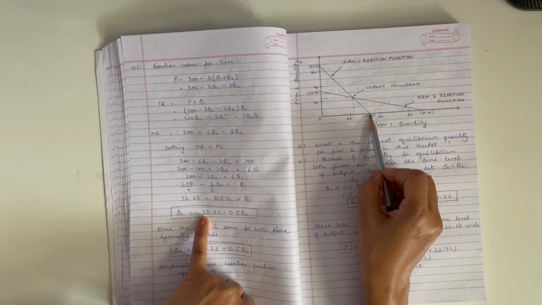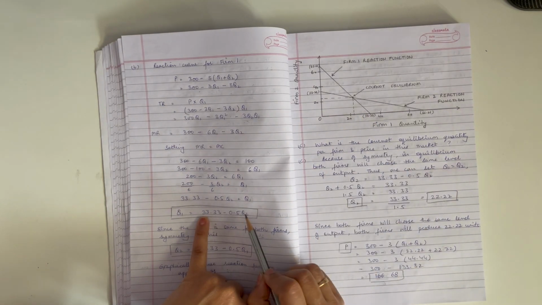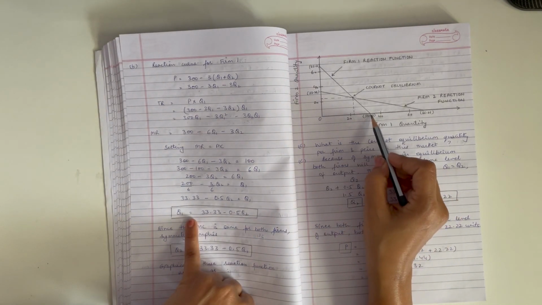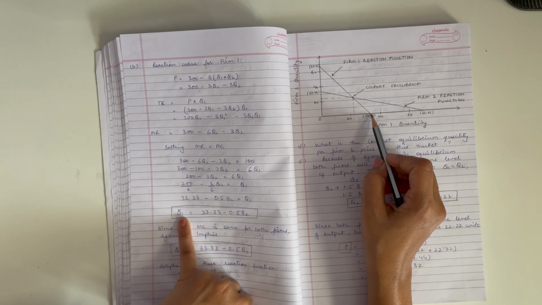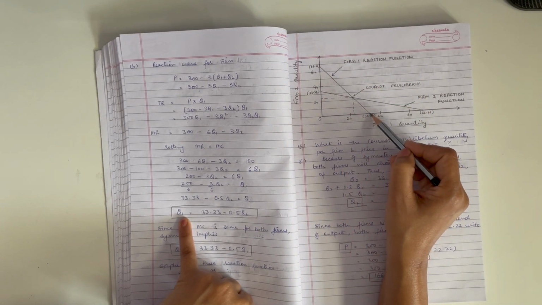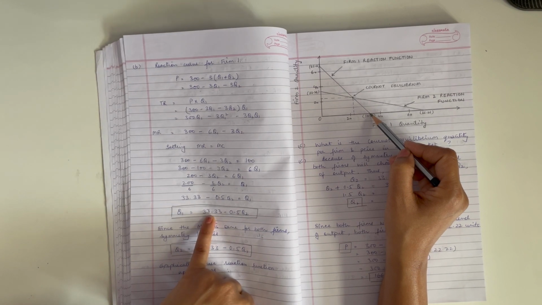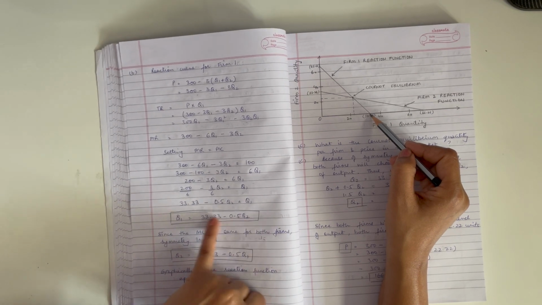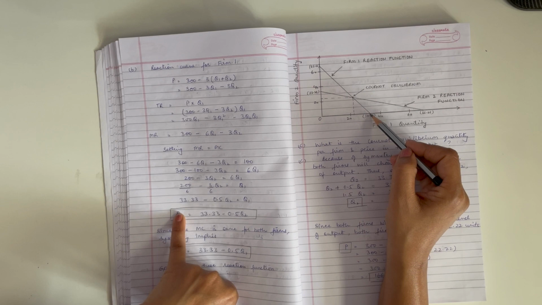Look very carefully, okay? I'm repeating again: I'm substituting 0 for Q2 so that I get an intercept for Q1. When I do that, with Q2 being 0, I get my Q1 as 33.33, correct? Now in the same expression, you substitute Q1 as 0.